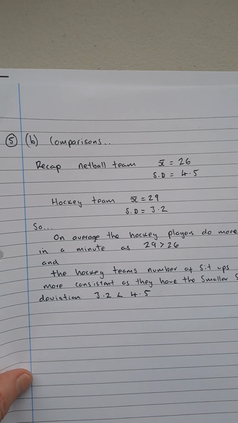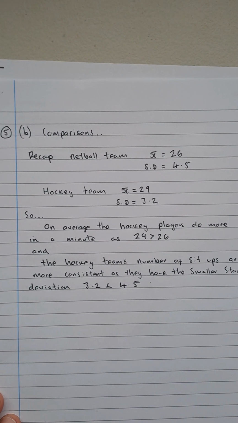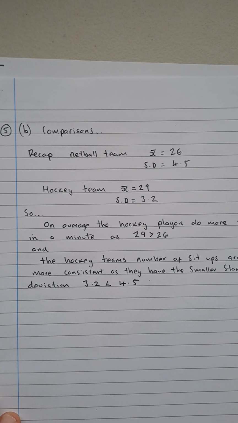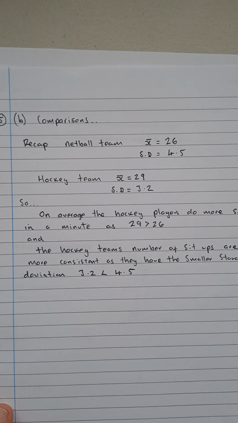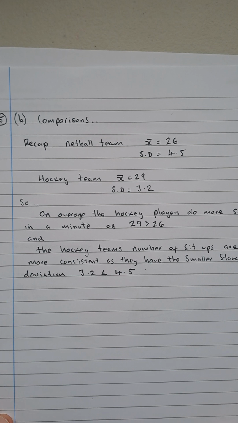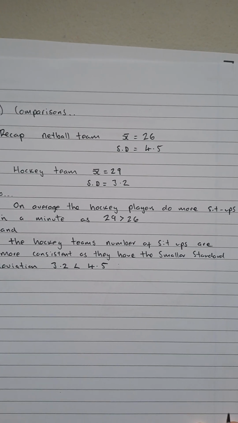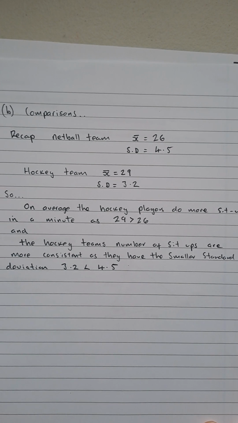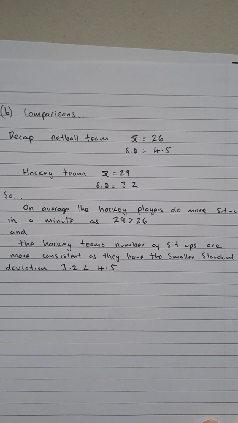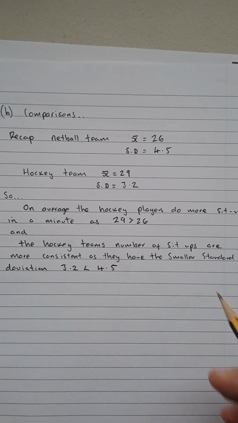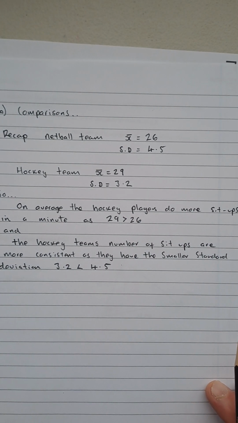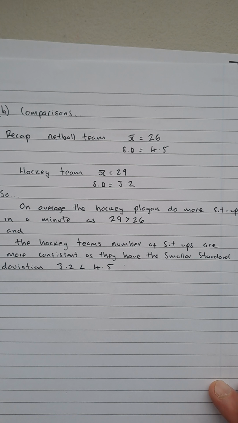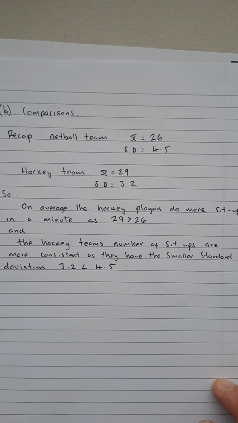So just for a recap, the netball team had a mean of 26 and a standard deviation that we found to be 4.5. And the hockey team, the numbers they've just given us, 29 and a standard deviation of 3.2. So as you can see, on average, the hockey players do more sit-ups in a minute because 29 is greater than 26. And the hockey team have got a smaller standard deviation. There's 3.2 compared to 4.5. So the hockey team are a bit more consistent because they have a smaller standard deviation, with 3.2 being less than the 4.5 that the netball players got. There we have it.